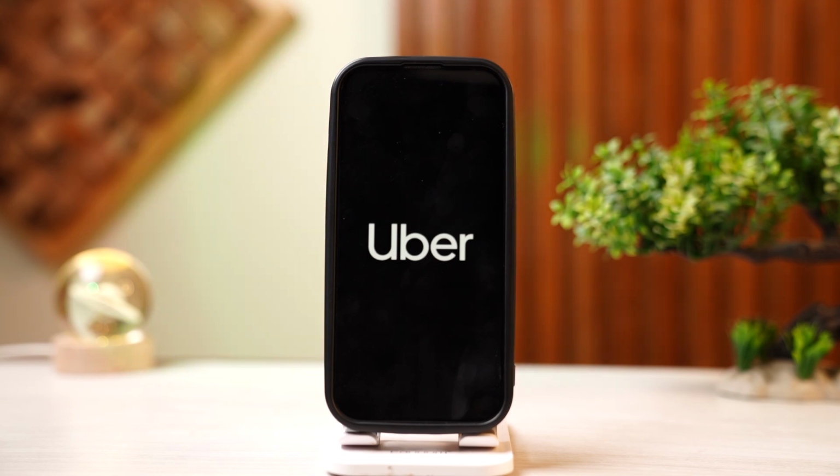And to add a stop during the ride, you need to swipe up from the bottom of your app screen and then tap add or change next to destination and then tap on the plus to add a new stop, and the app will automatically update the price and the driver's GPS. And that is how you add multiple stops to the Uber ride.